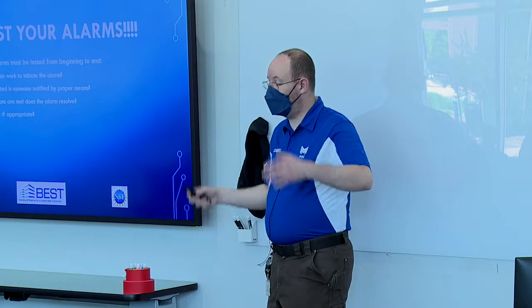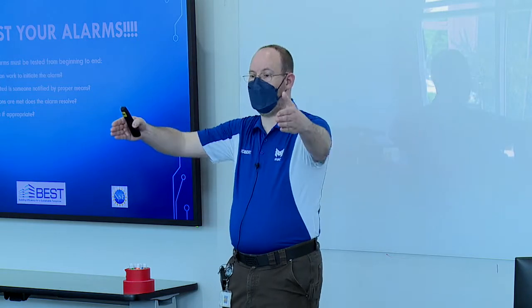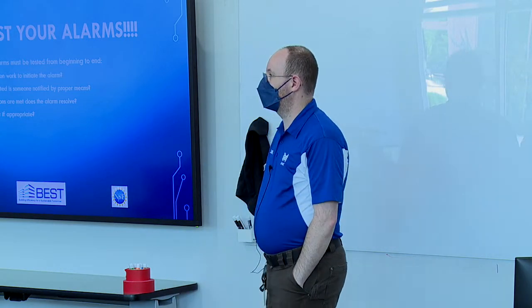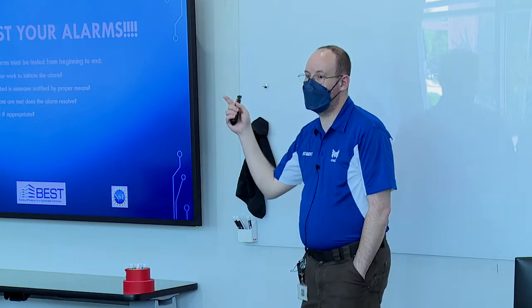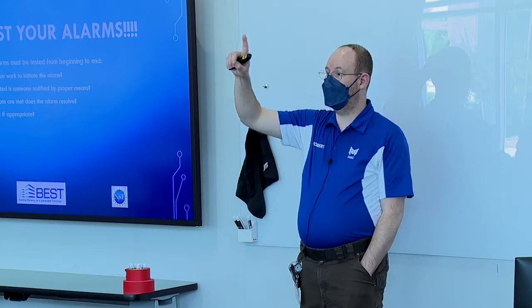Now, this is from a perspective when a building operator is not involved. This is when you are checking to make sure your control system is operational before you turn it over to somebody else. When you're testing alarms, does the trigger condition initiate the alarm? That's the first part of the test.